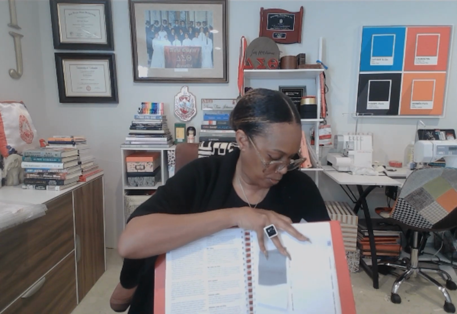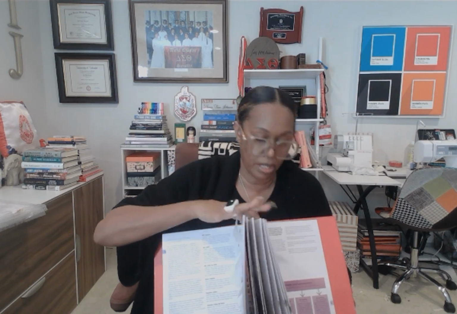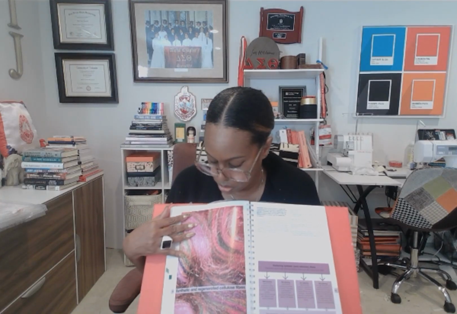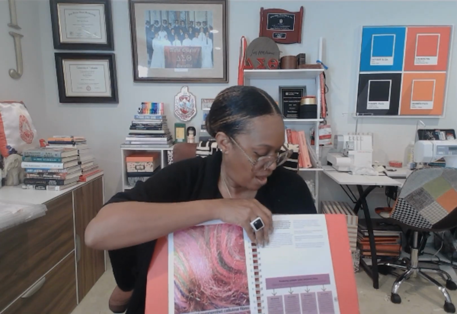So there's a bunch of samples, and you will be using these samples to complete activities in this class, and also when you get to the end of the class, your final project, you will be pulling samples out of this book. So the book does have some reading as well, some overviews when we get to specific fibers. This is when we get to synthetic and regenerated cellulose, so rayon, when we get to that at the end.